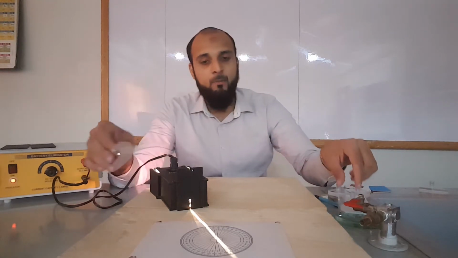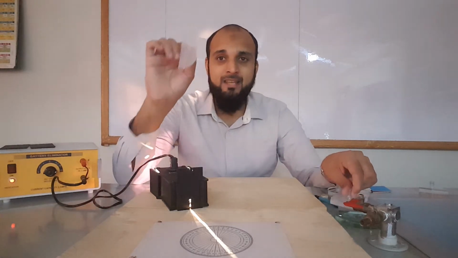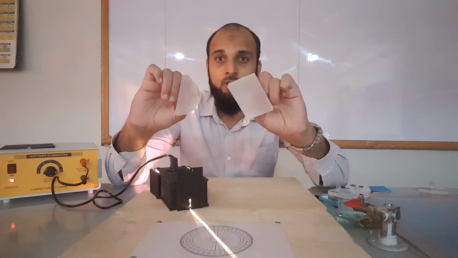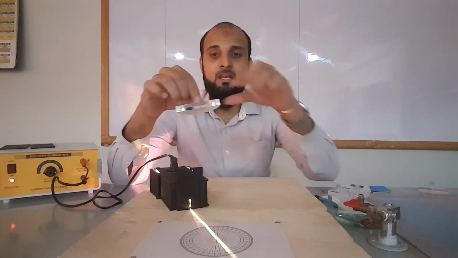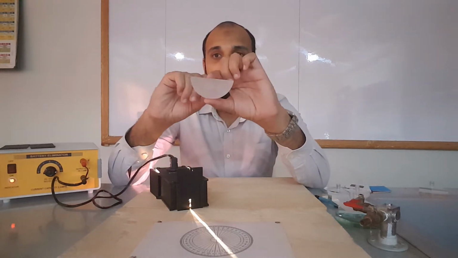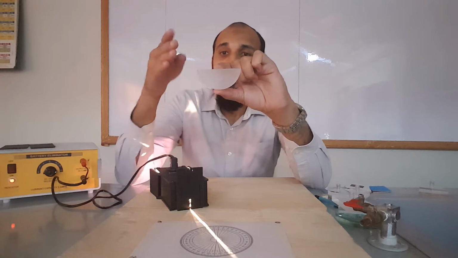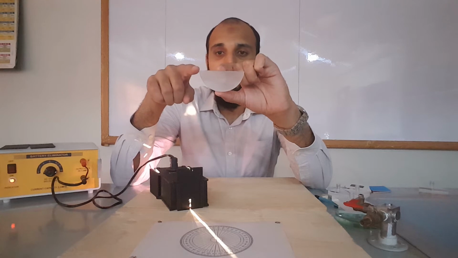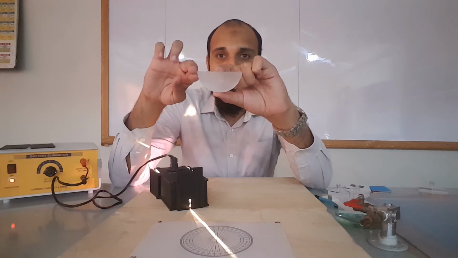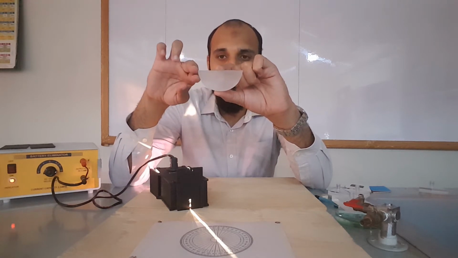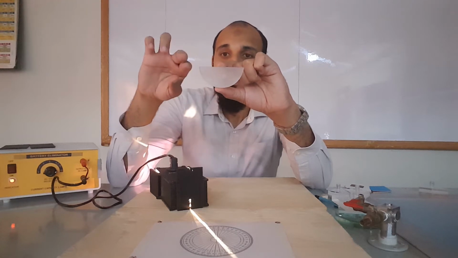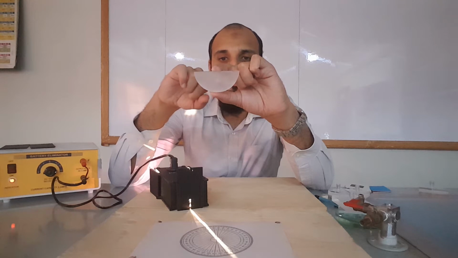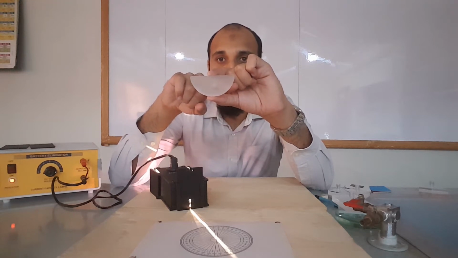The reason we prefer to use the semicircular block over the rectangular block is that because the surface of the semicircle is curved, the normal, which is drawn at 90 degrees to the tangent of this curve, would keep varying as we shift the ray box from one position to another.